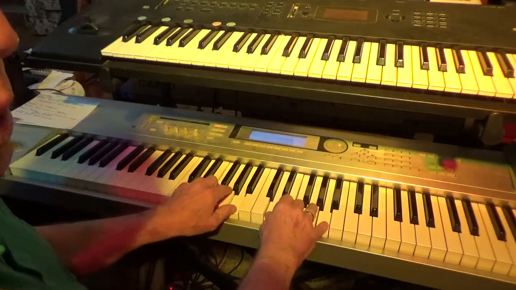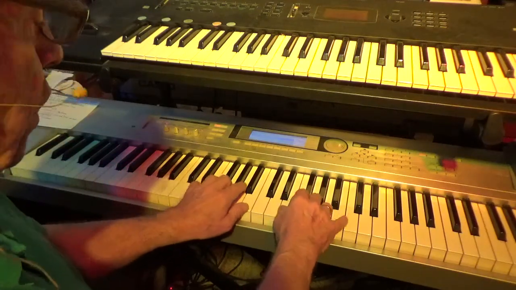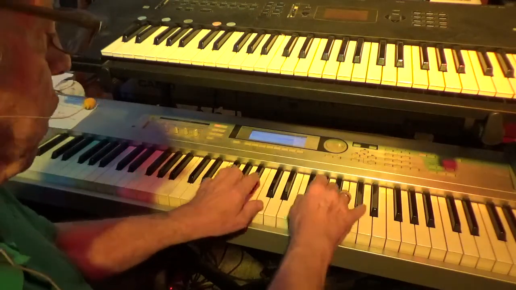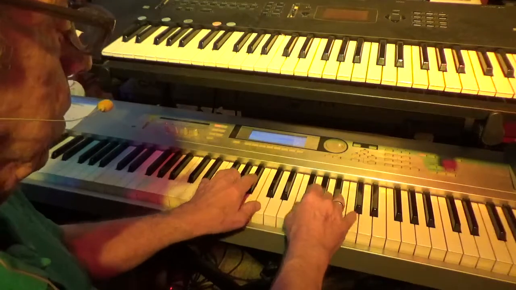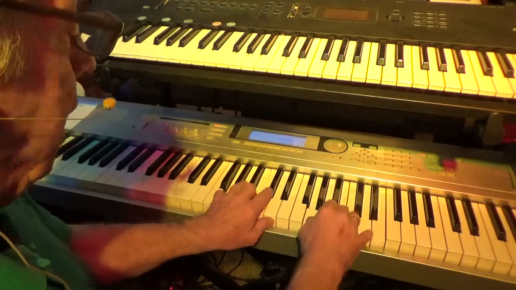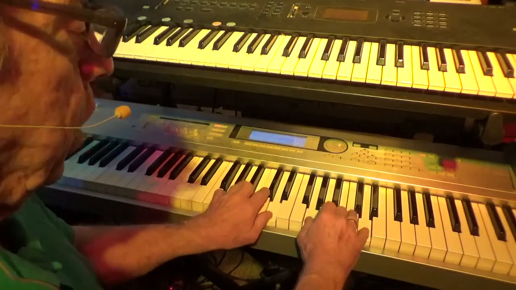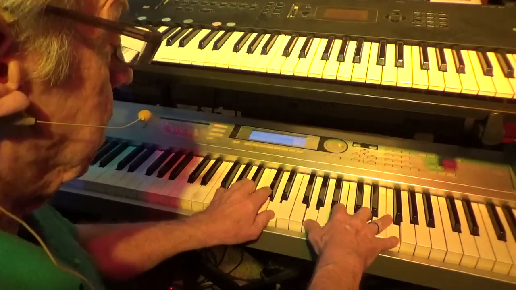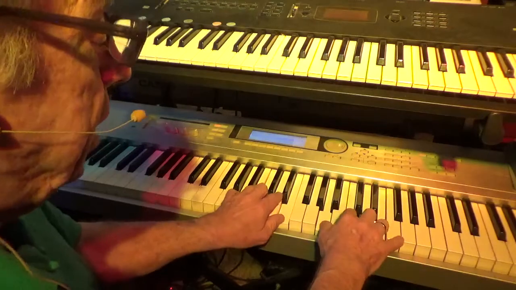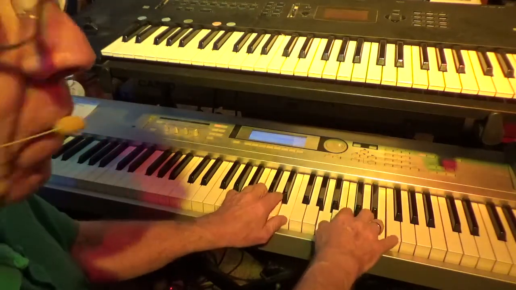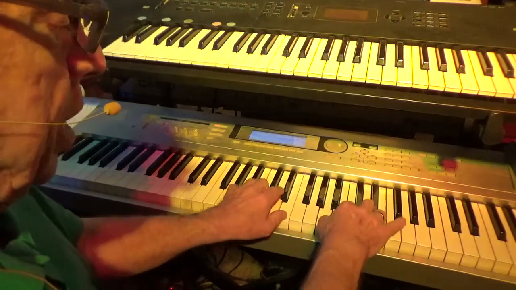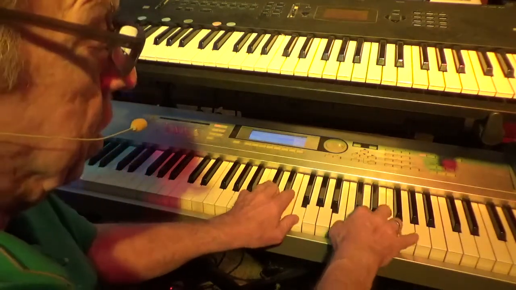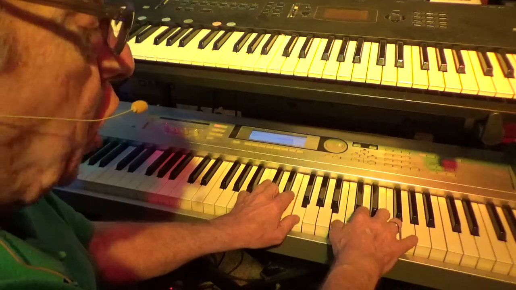That's the 2nd degree, D minor. 3rd degree is E minor. 4th degree is F. 5th degree, G, or G7. 6th degree is A minor. 7th degree is going to be B diminished. Then start over again.